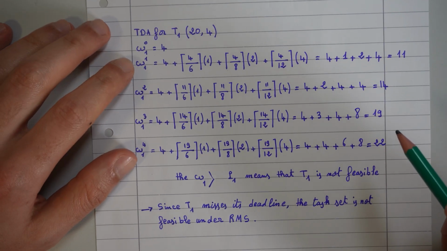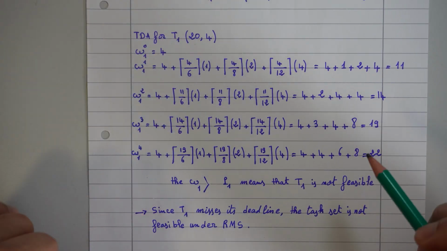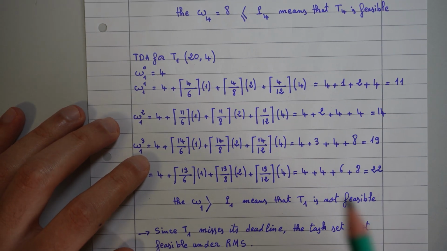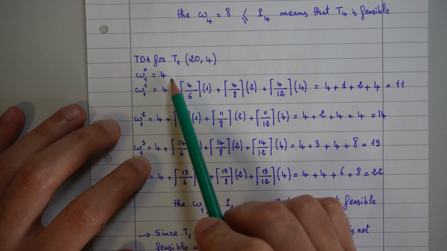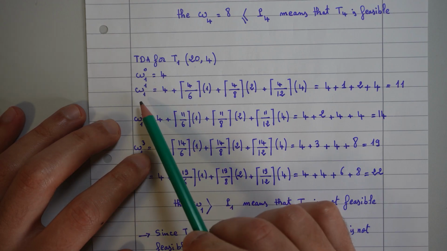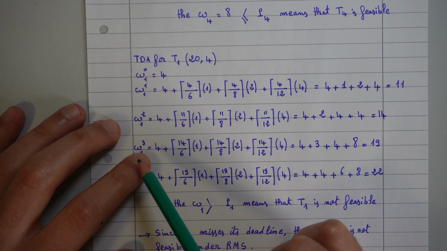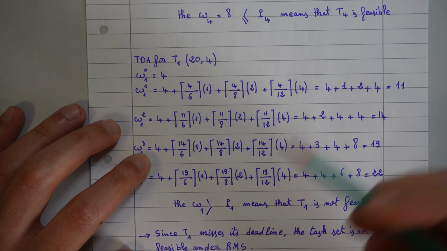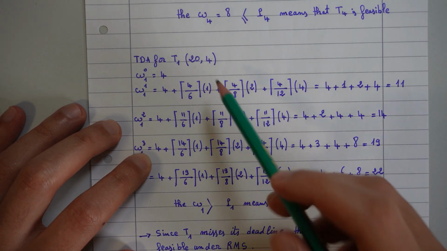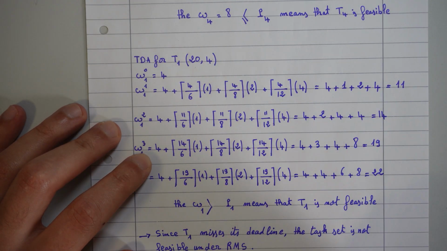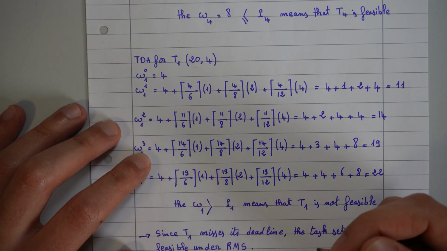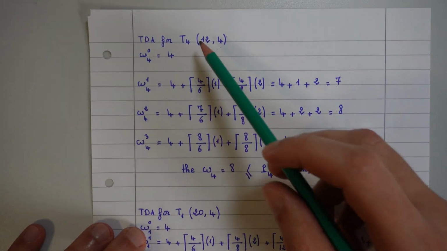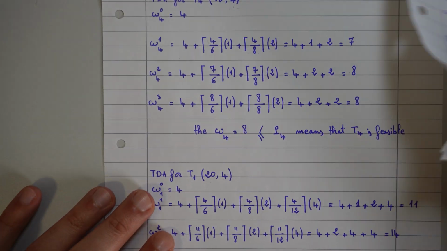Lastly, for task 1 we'll do the same. Initially the time demand is equal to 4. For the first iteration, we can do the shortcut, but first let's check if the execution time is less than the higher priority tasks' periods. Is 4 less than 12? That's true.